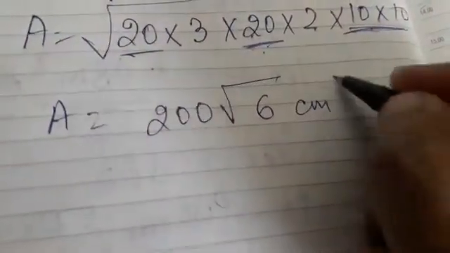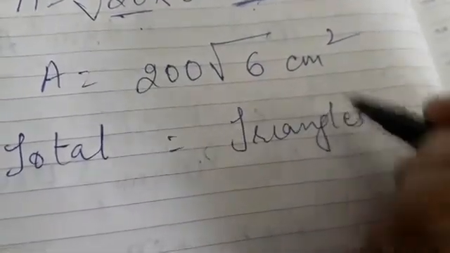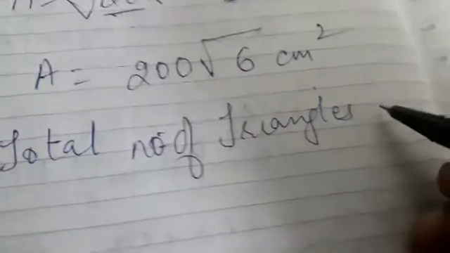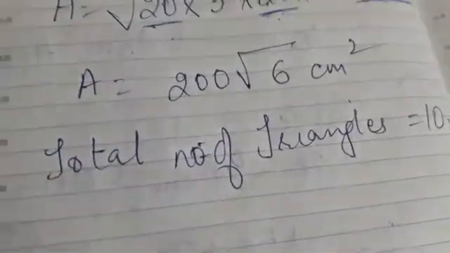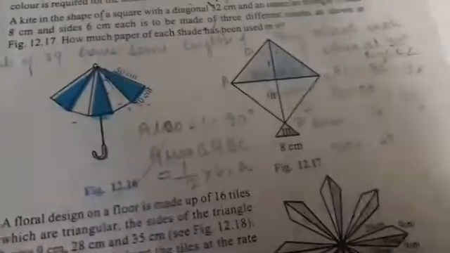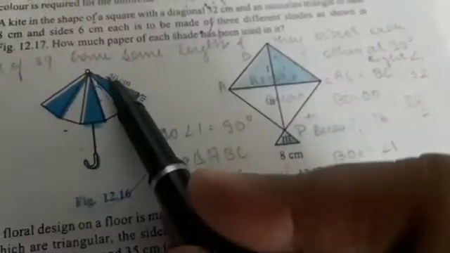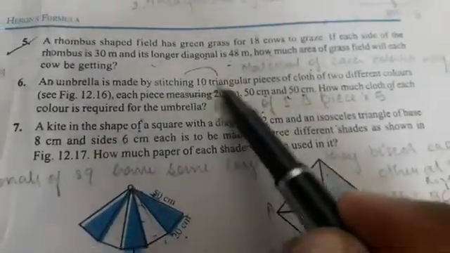This is centimeter square. Total, how many triangles are there? Total number of triangles are how many? 10. Given in the question, as you can see here, that the umbrella is made up of how many? 10 triangular pieces.